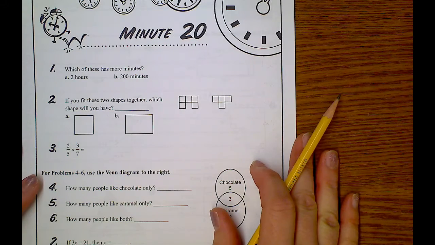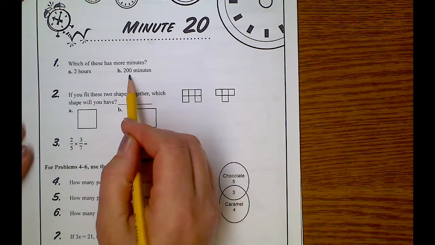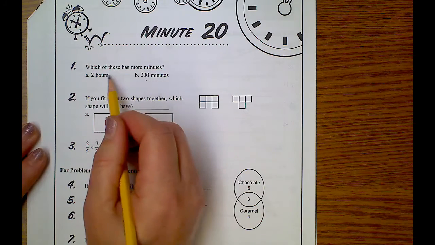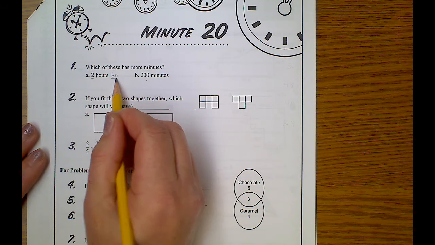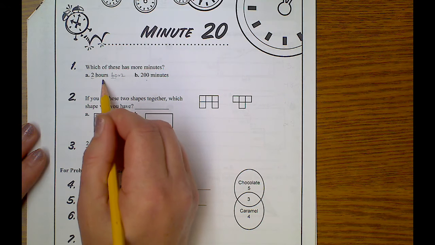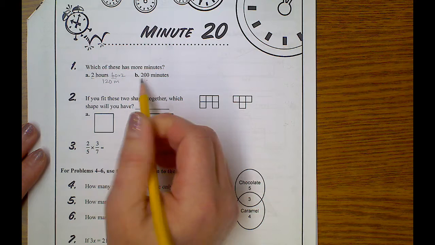Which of these has more minutes? 2 hours or 20 minutes? If you didn't know this, every hour has 60 minutes. So you would do 60 times 2, which gets to 120 minutes. So which one is more? B.